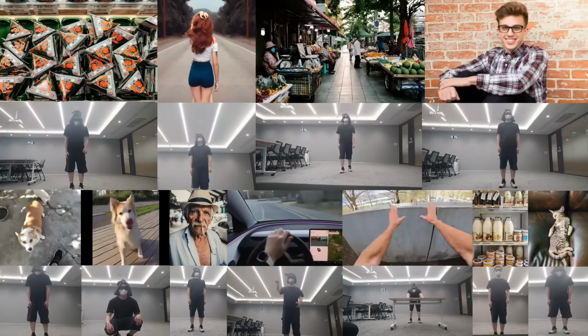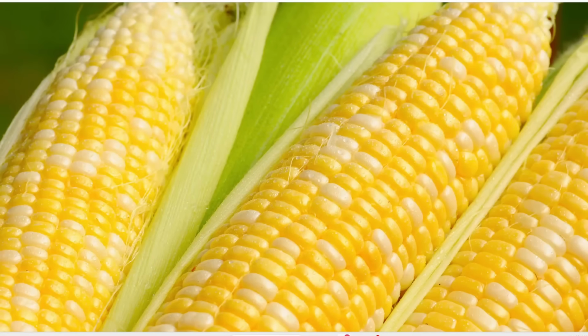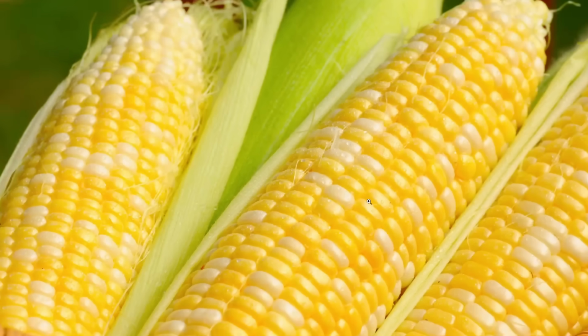This tool would be so useful for video games and virtual reality. And oh, did I mention interactive corn? I mean, forget just watching the video, you can be part of the action.